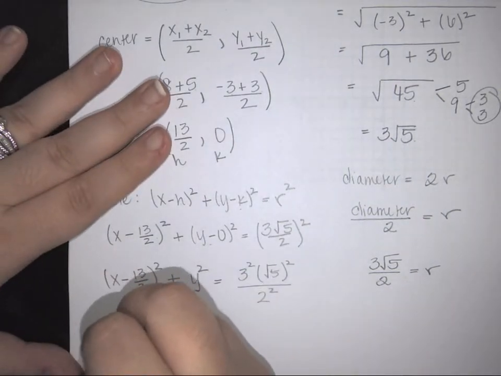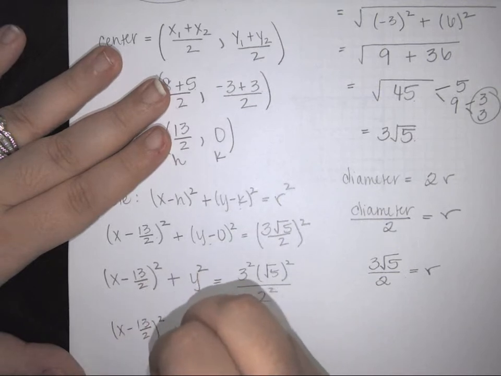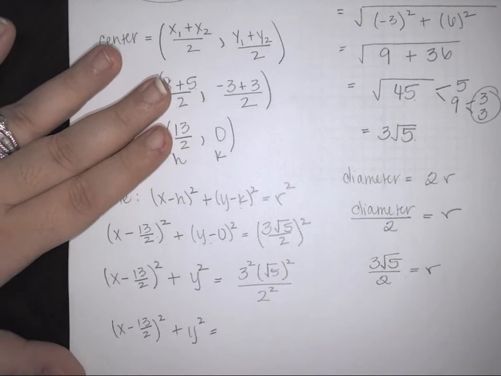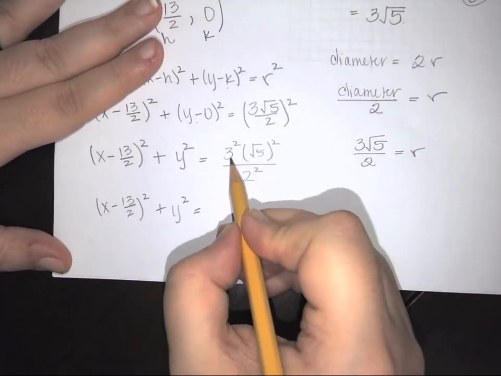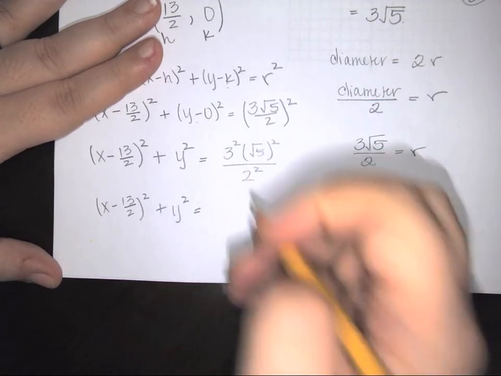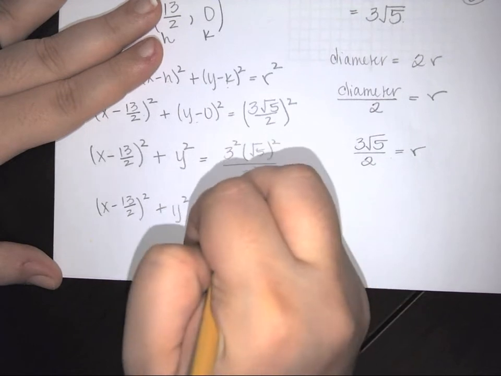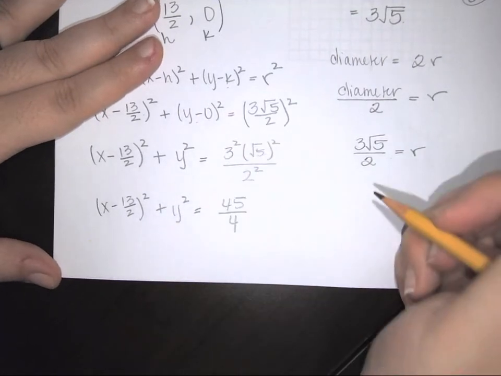So again, x minus 13 over 2 plus y squared does not change. But over here, 3 squared is 9, square root of 5 squared is 5, 9 times 5 is 45, divided by 4.